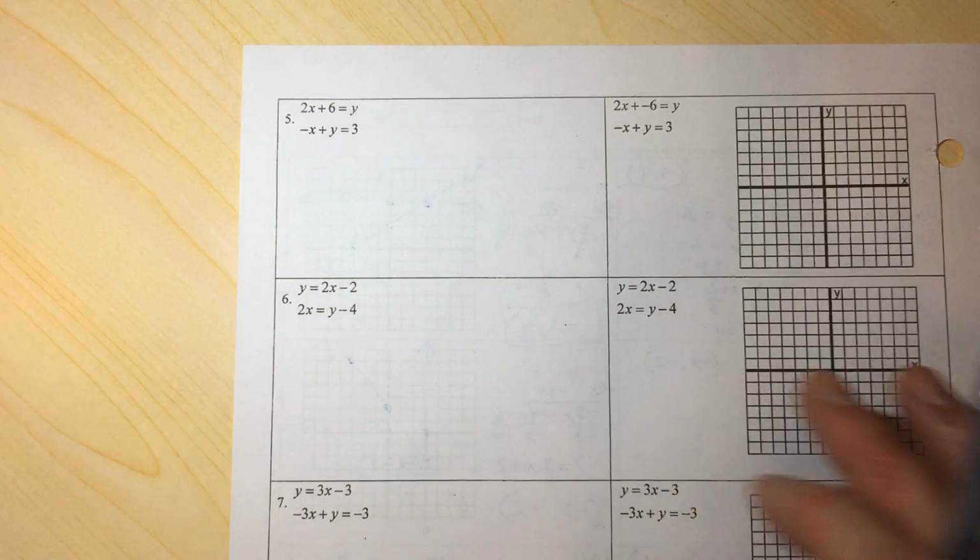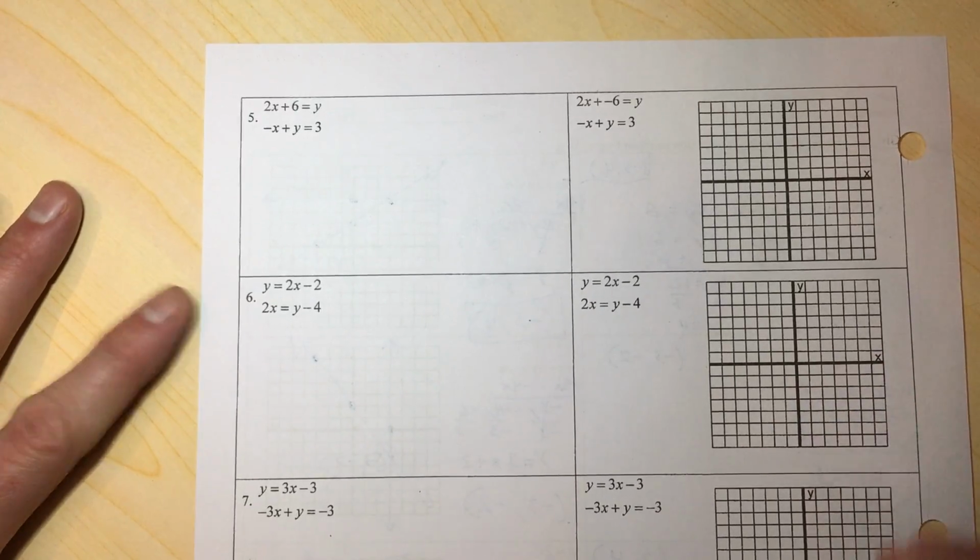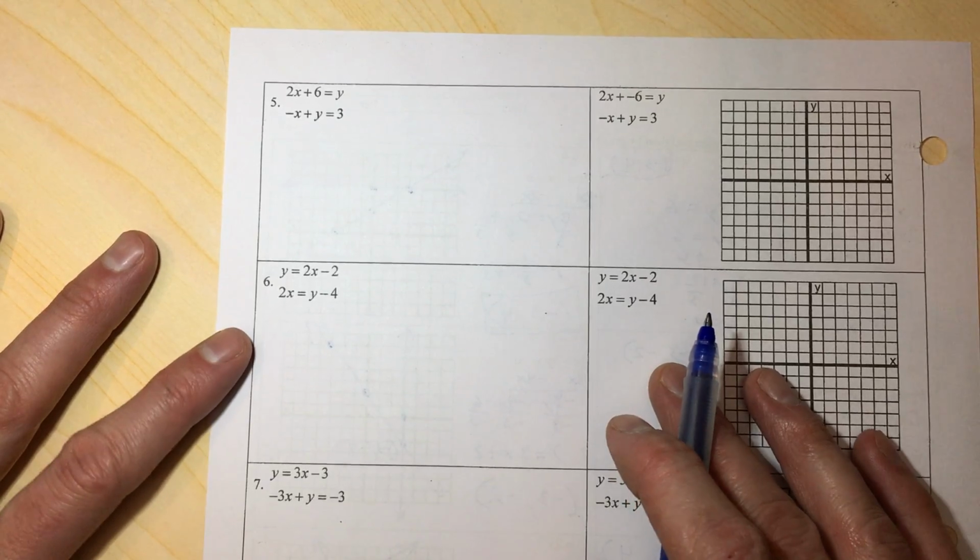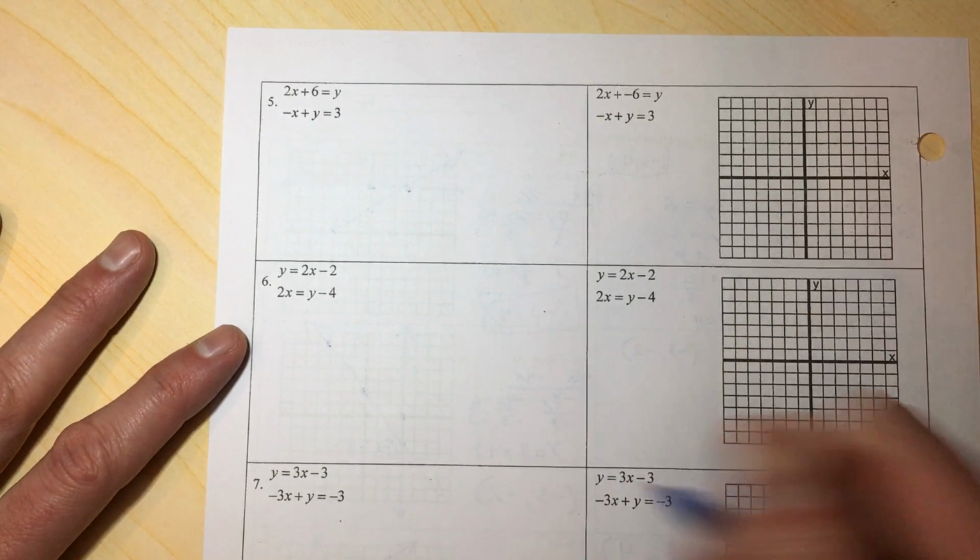And on the test and in your homework, I really don't care which way you're doing it, as long as you're using some form of substitution. If I ask for substitution, you need to substitute.